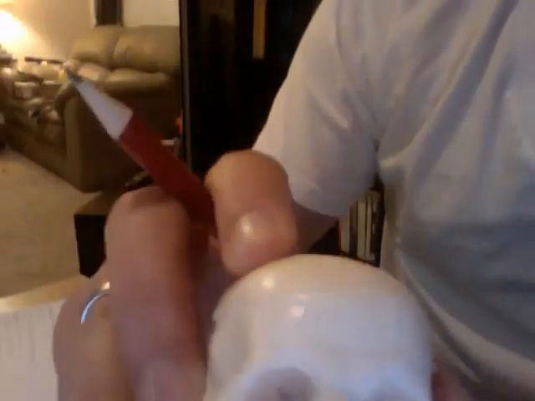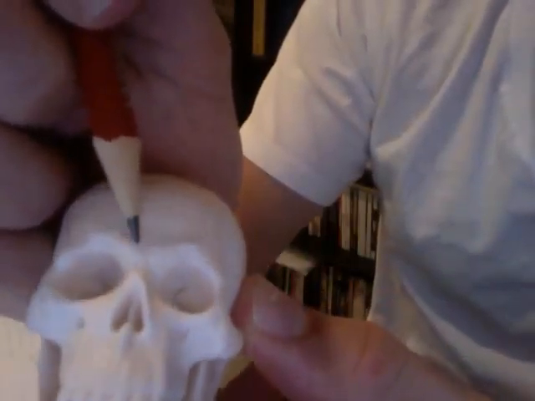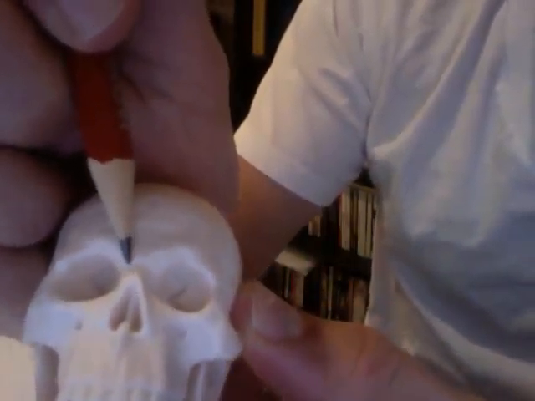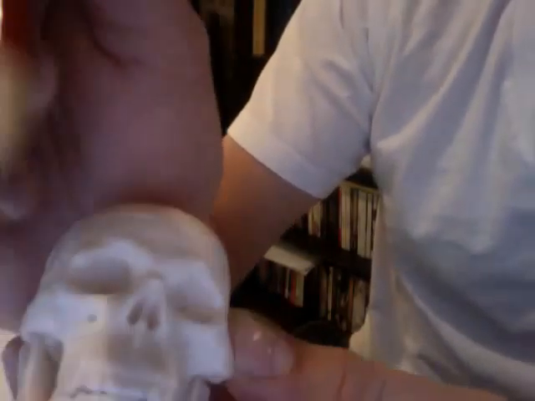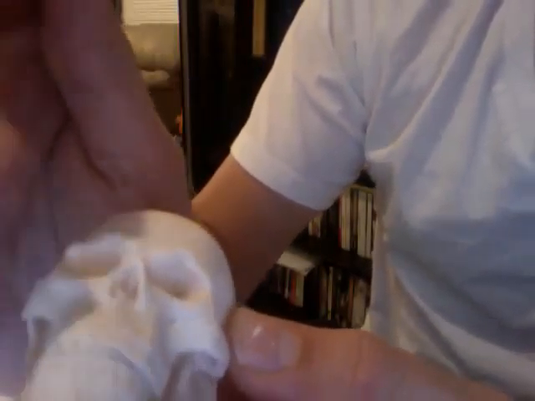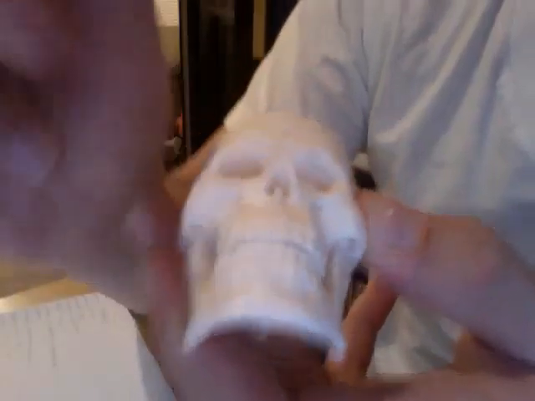And now I'm going to do the bones of the face. The first one is the nasal bone, and that is right here. Next one is the maxilla, which covers this part and that part. And then there's the mandibular bone, which covers all of here, and down there's your jaw.